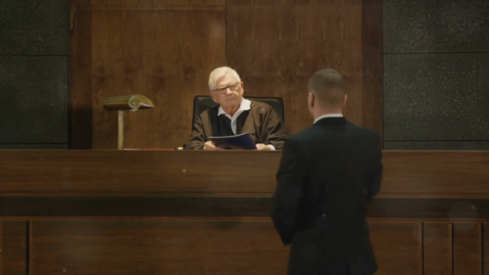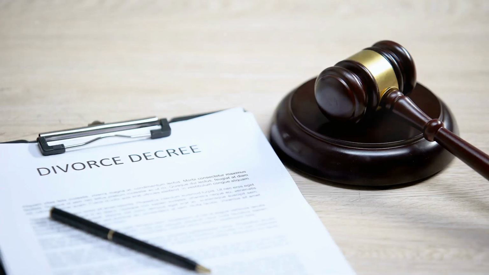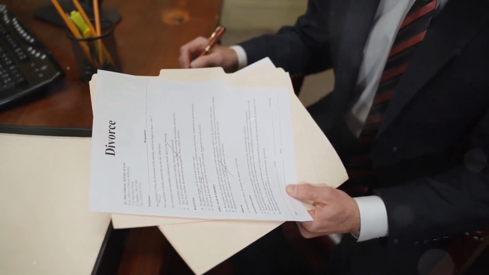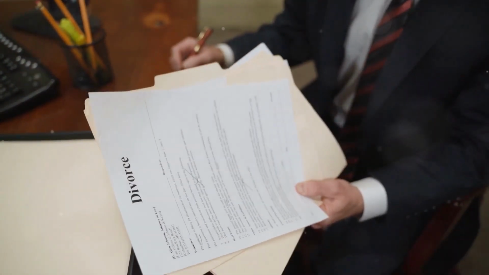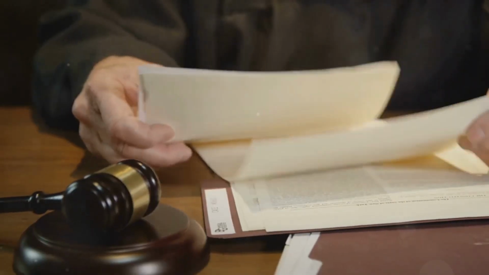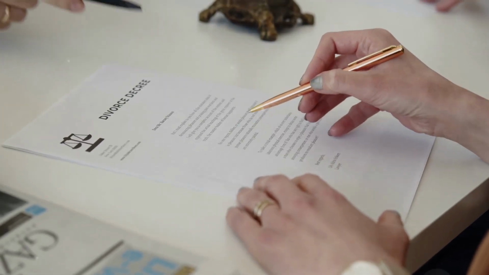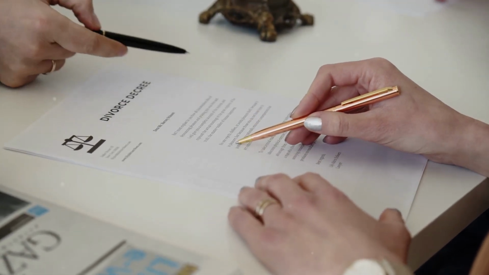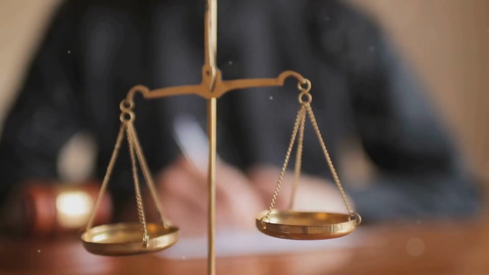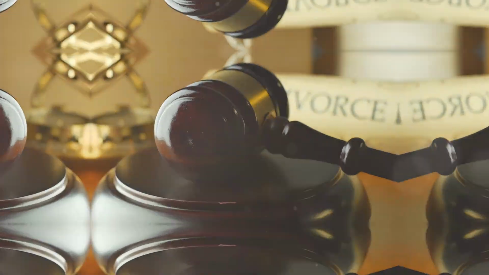In the realm of family law in the United Kingdom, the term decree absolute holds significant importance. If you've ever wondered what a decree absolute looks like and what it signifies in the context of divorce proceedings, this comprehensive guide will provide you with a detailed understanding. We'll explore the purpose of a decree absolute, its appearance and the legal process surrounding it.